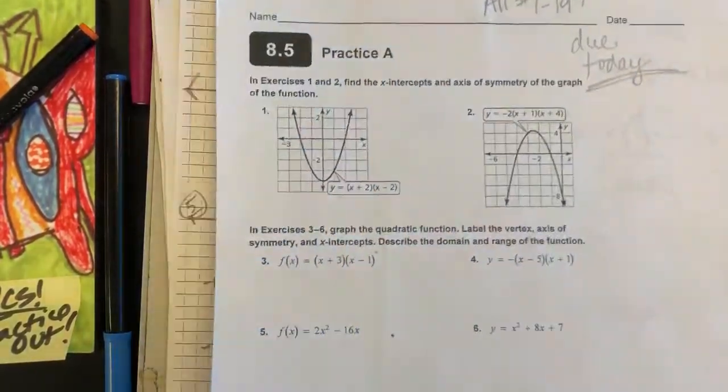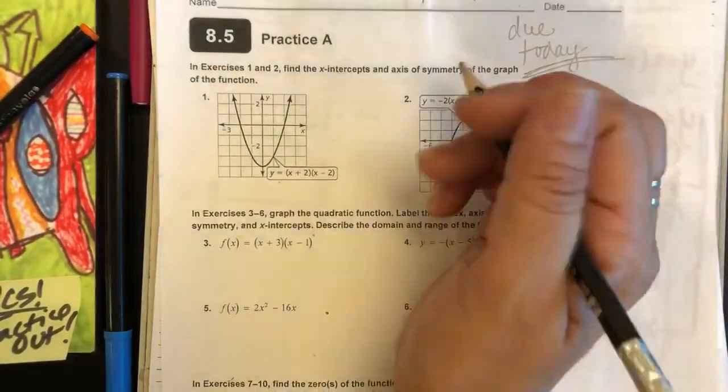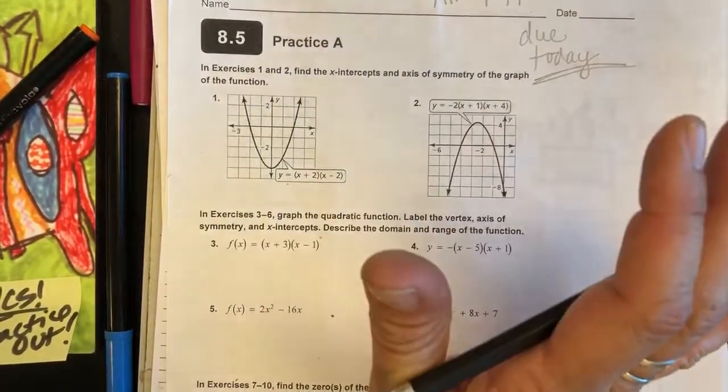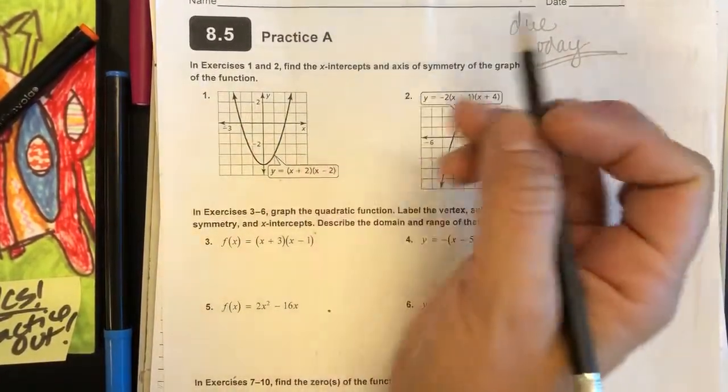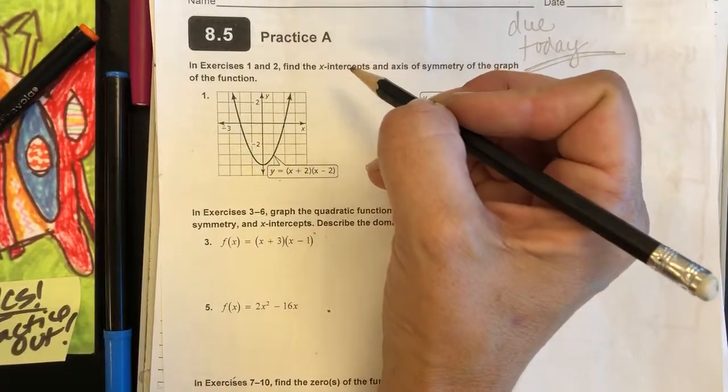All right. Now, in 8.5, the last section, this is going to be helpful for our quiz tomorrow. There's not x-intercepts on the quiz, but the graphing and the axis of symmetry stuff is going to be helpful for your 8.3, 8.4 quiz.